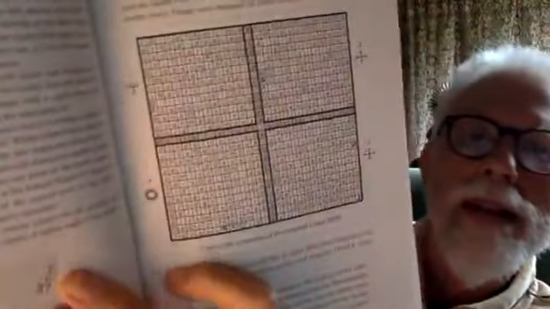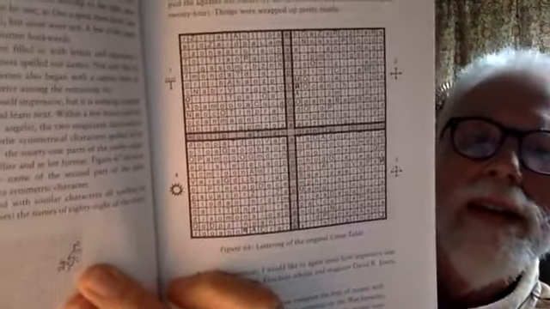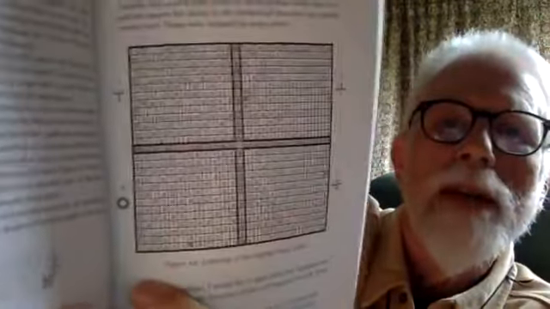So in other words, I'll try to do this without losing my page. Okay, here we see, I guess I will lose my page.